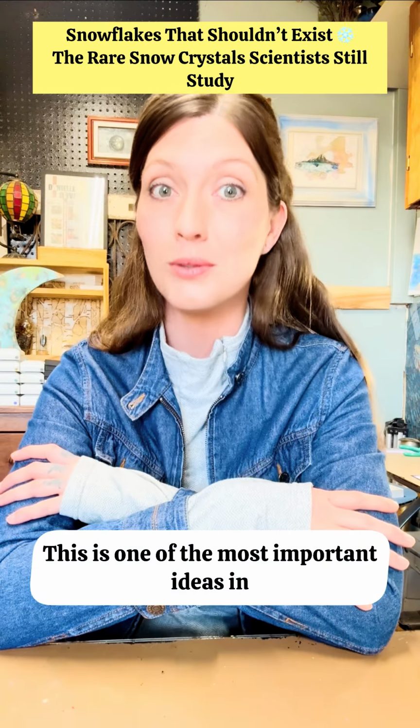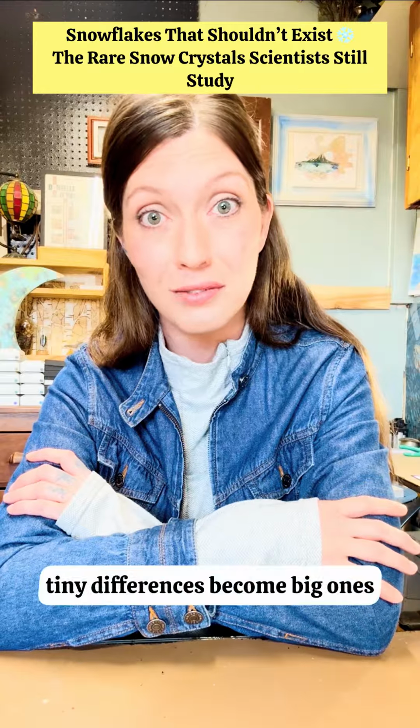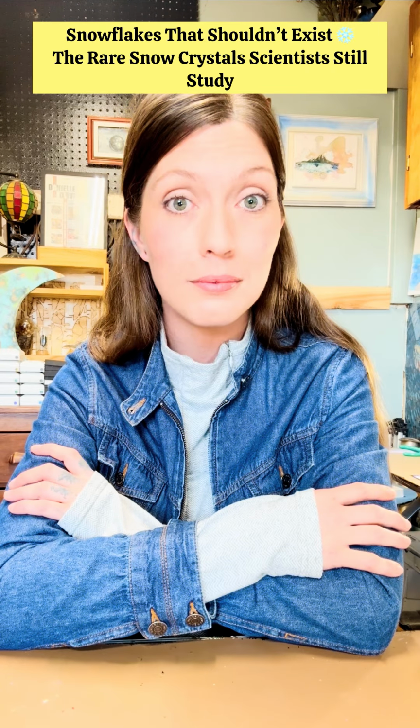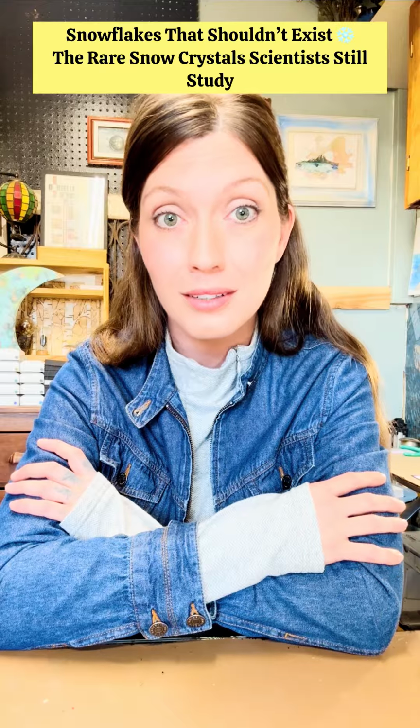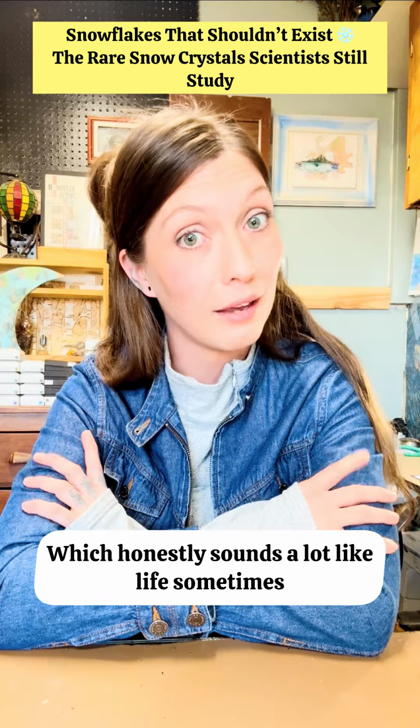This is one of the most important ideas in snow crystal science. Tiny differences become big ones. Not instantly, gradually, quietly. Which honestly sounds a lot like life sometimes.